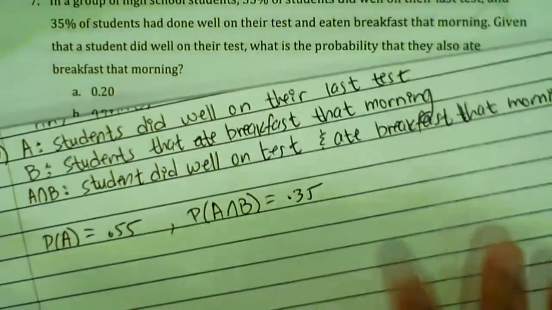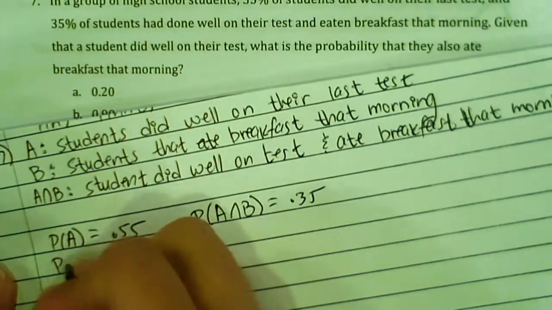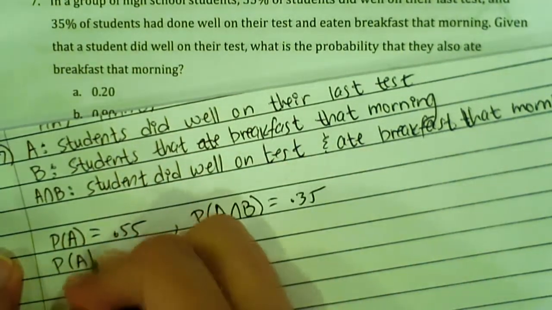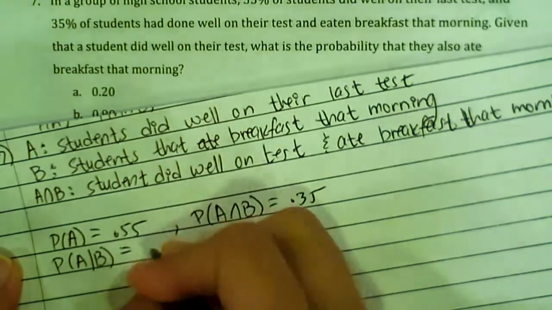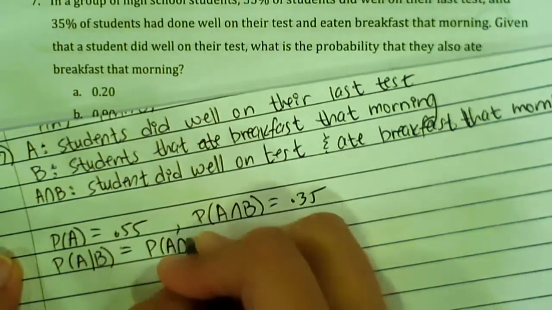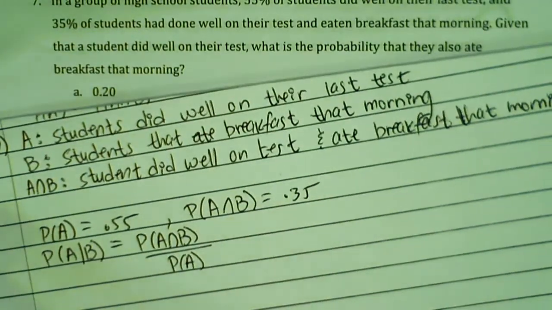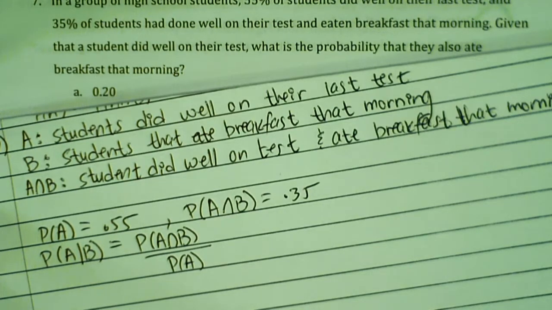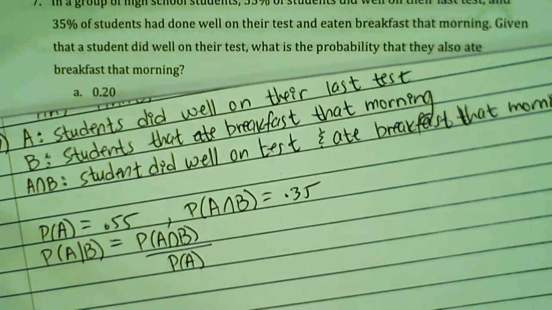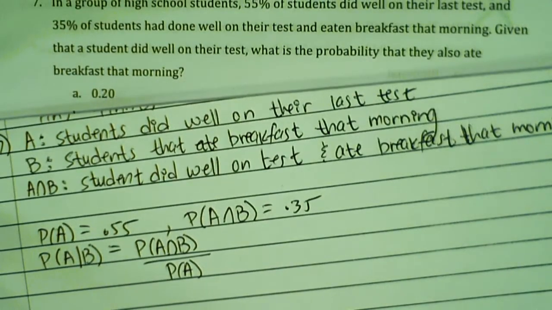Do you remember this formula? Do you guys remember that formula? Okay, so that would be the probability of A given B, correct? So here it's asking, given that they did well on their test, so the given is A, not B.